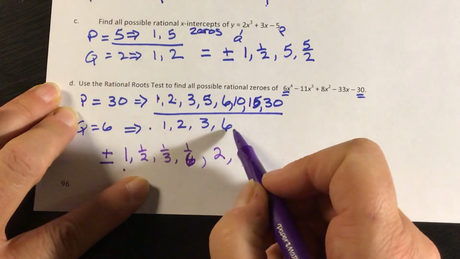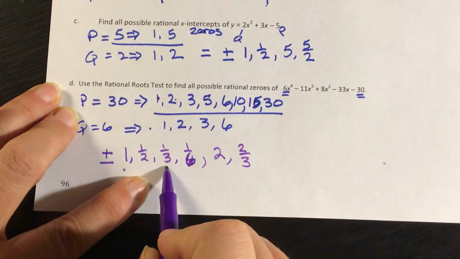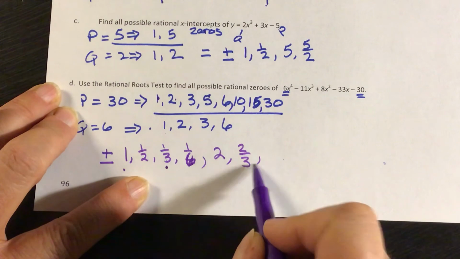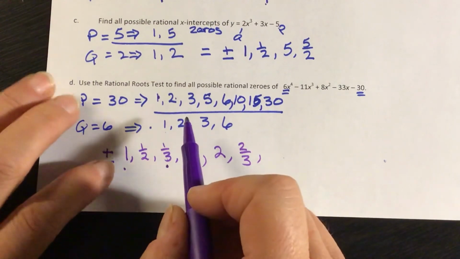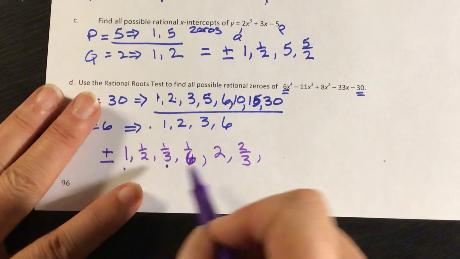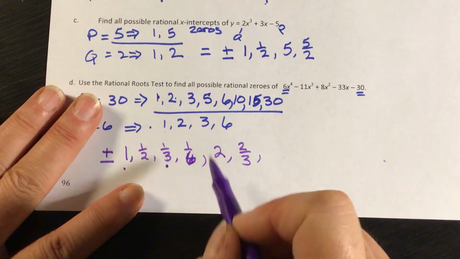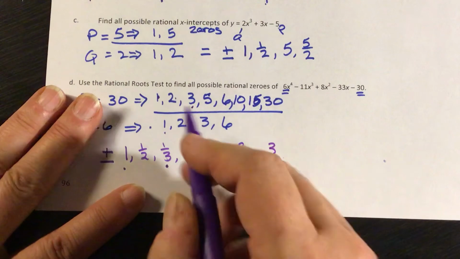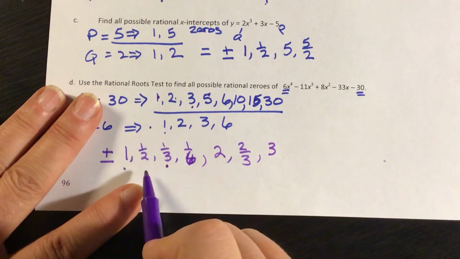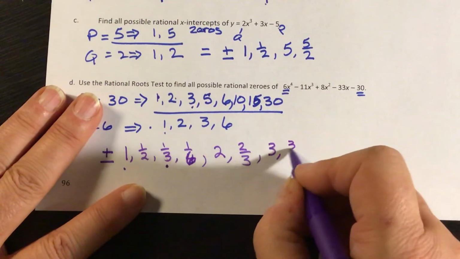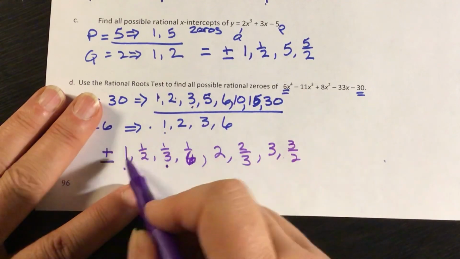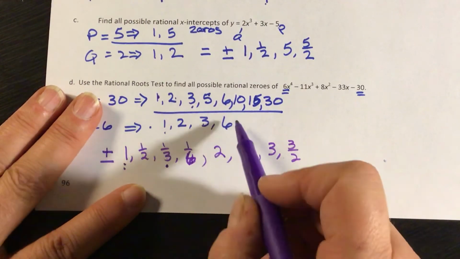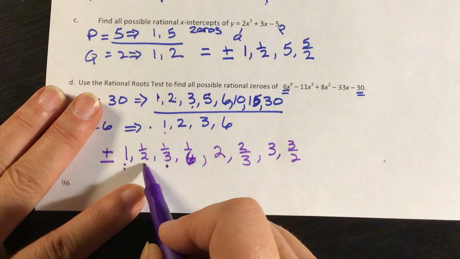And 2 over 6 is 1/3, which is already here. Okay, so sometimes they appear more than once, but we only have to write them one time. Then I'll go to 3. 3 over 1 is 3. 3 over 2, I don't have that one yet. 3 over 3 is 1. 3 over 6 is 1/2.